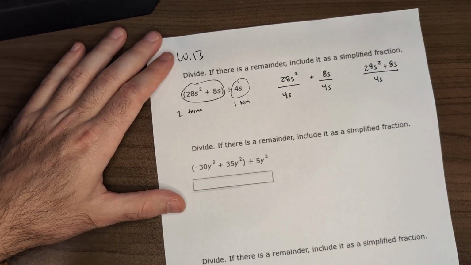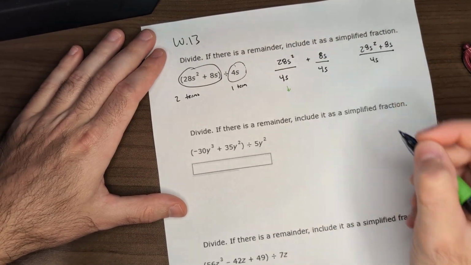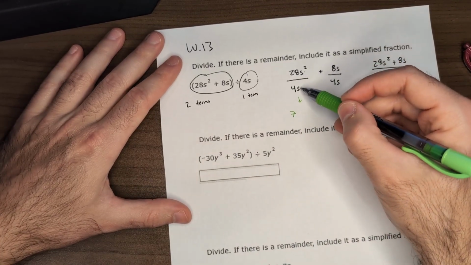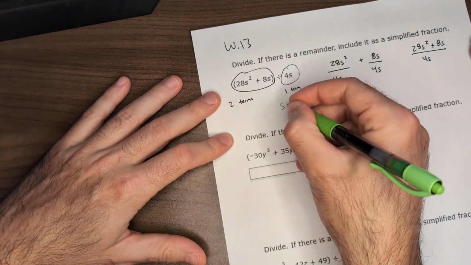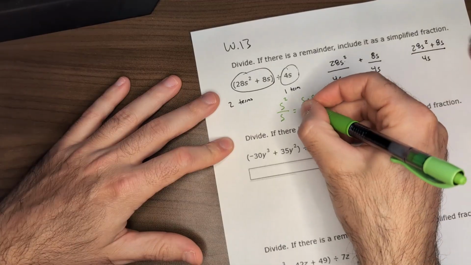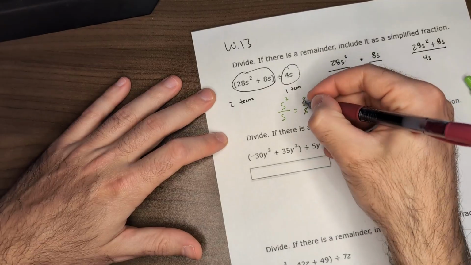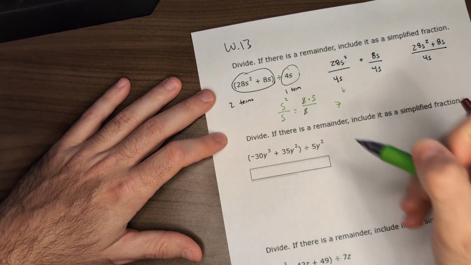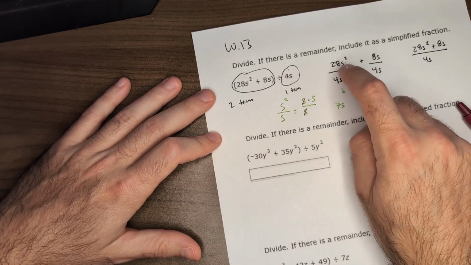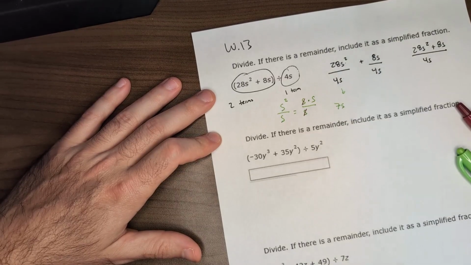So we're going to do these one step at a time. We have 28 over 4, 28 divided by 4, that's going to give us a 7. We have two s's on top, we have one s on bottom. So s to the power 2 over s is the same as s times s over s. One of the s's on the bottom can cancel with one of the s's on top. We are left with one s on top. So 28 over 4 is 7, and s to the power 2 divided by s is s.